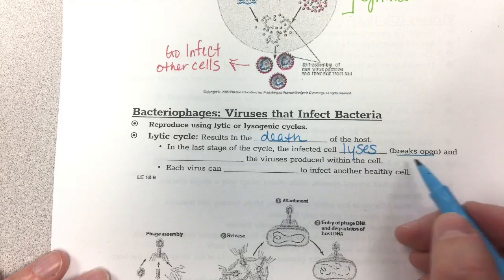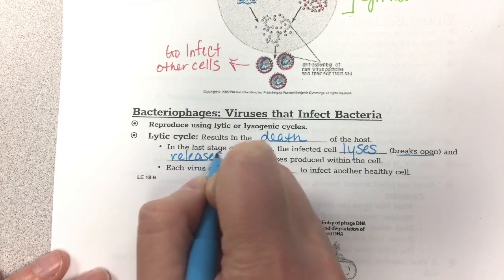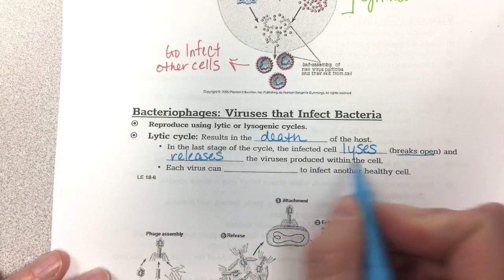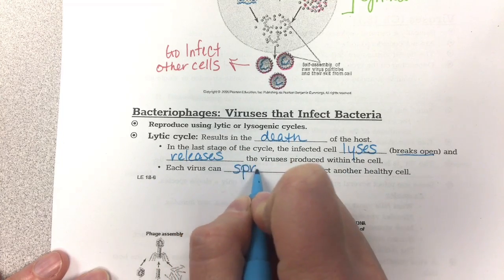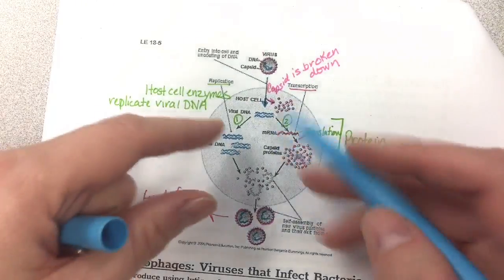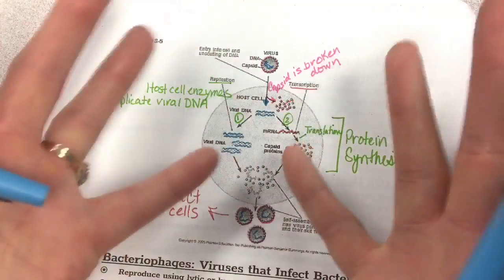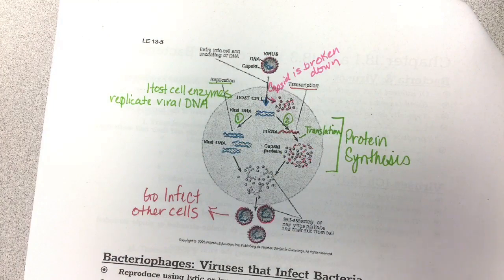It kills the host cell and releases the viruses produced within the cell. Each virus can then spread to infect other healthy cells. It's like this picture, except it gets so chock full of viruses that the host cell explodes, and all the little new viruses come out and infect cells.